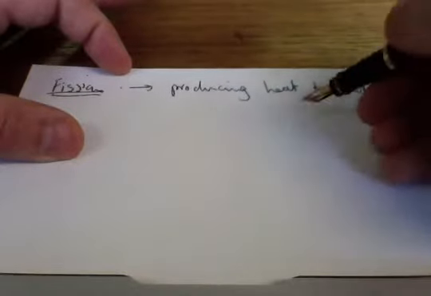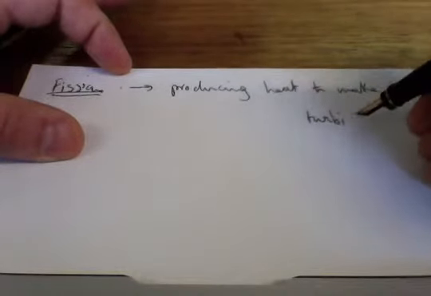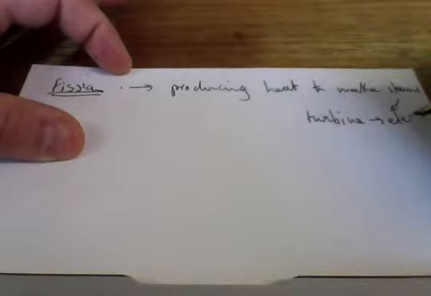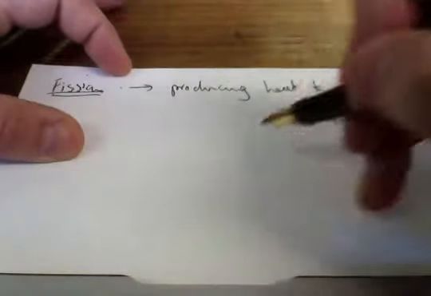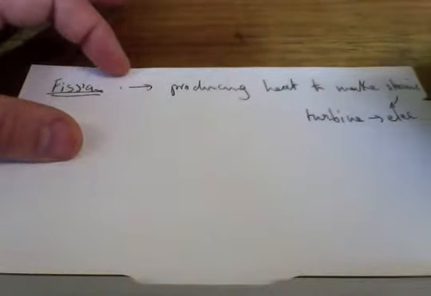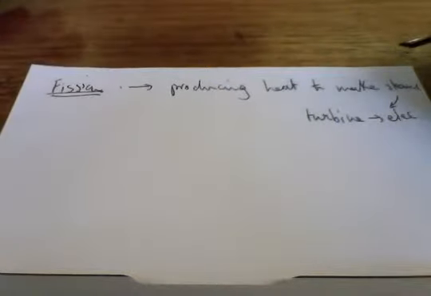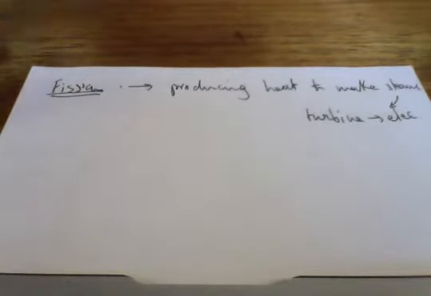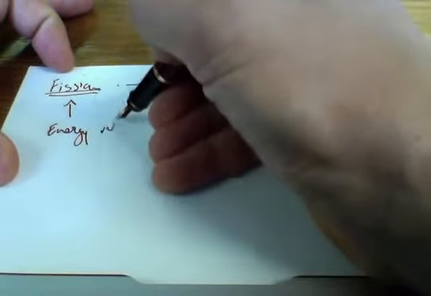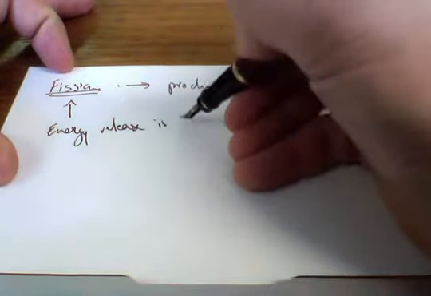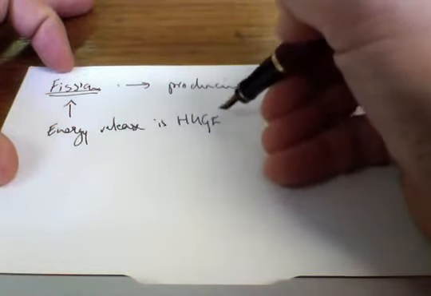The steam then goes through a turbine that creates electricity. Remember, when you're trying to create electricity, you just want to make this steam go through turbines, so anything could work, biomass, etc. In this case, it's nuclear fission. And the reason why nuclear fission is very good is because the energy release is huge.